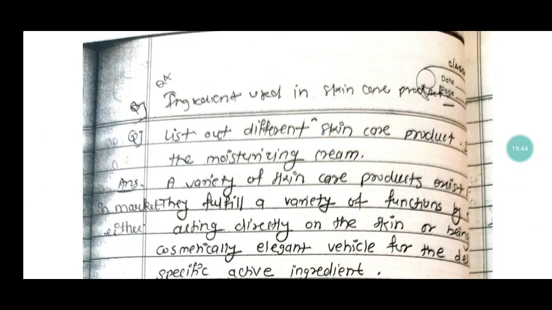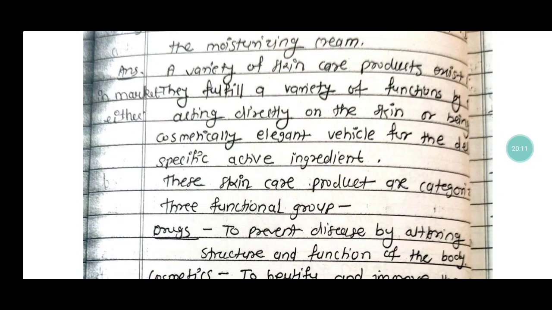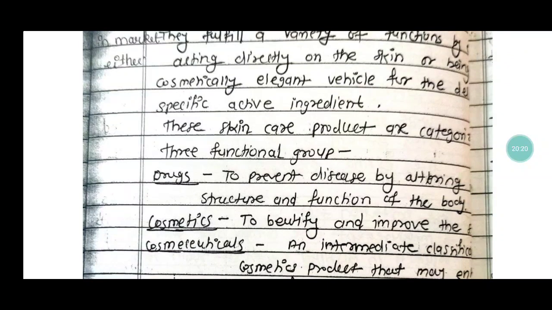So the next question: list out the different skincare products and describe the moisturizing cream and the ingredients used in skincare products. A variety of skincare products exist in the market. They fulfill a variety of functions by either acting directly on the skin or being a cosmetically elegant vehicle for a specific active ingredient. These skincare products are categorized into three functional groups: drugs, cosmetics and cosmeceuticals.